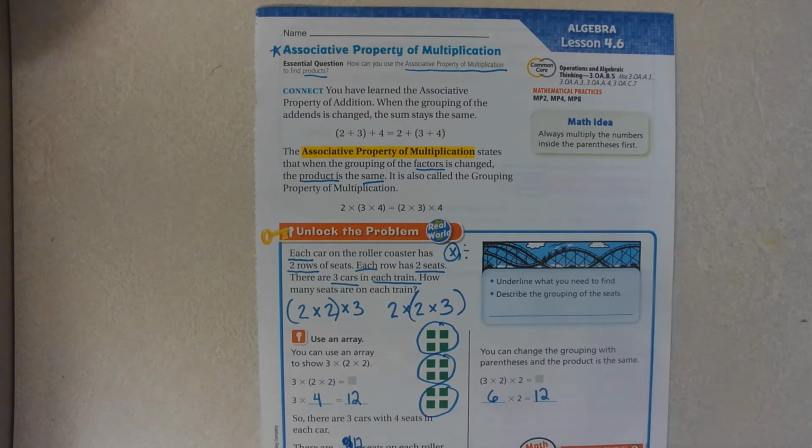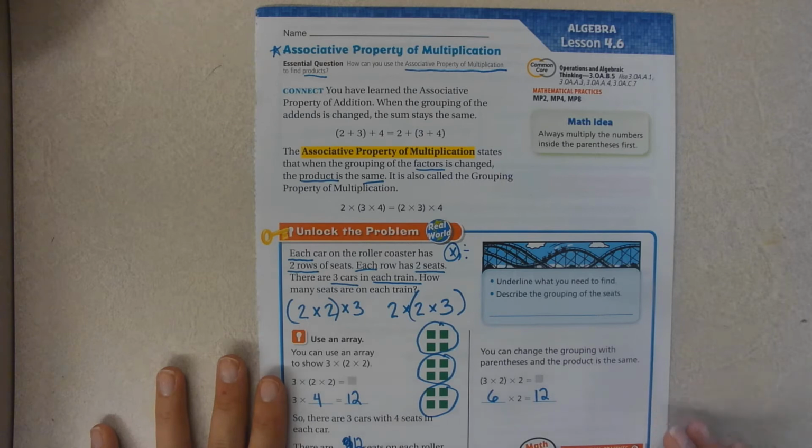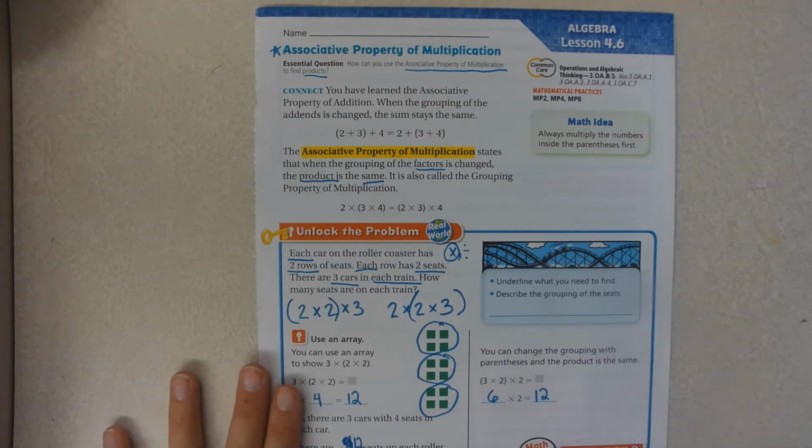Hello boys and girls. Today we are working on lesson 4.6 in the Go Math book, and we're specifically talking about the associative property of multiplication. And the essential question says, how can you use the associative property of multiplication to find the products?